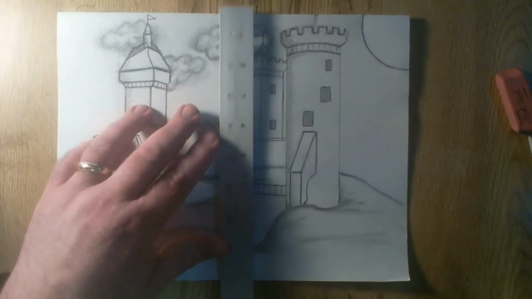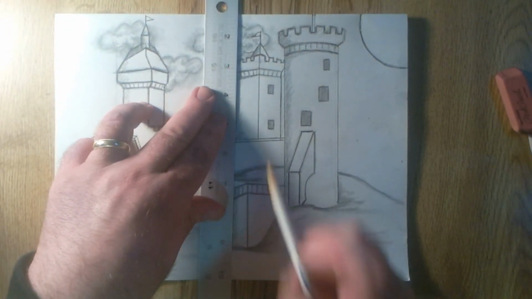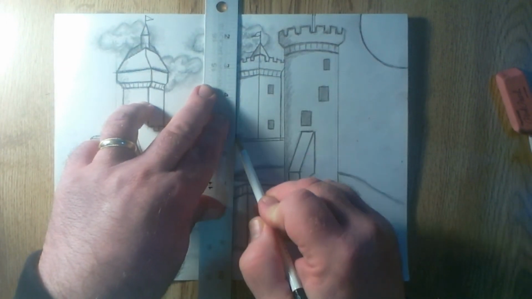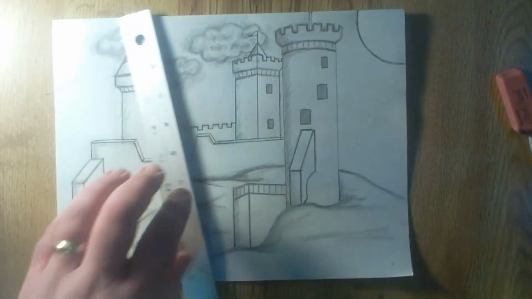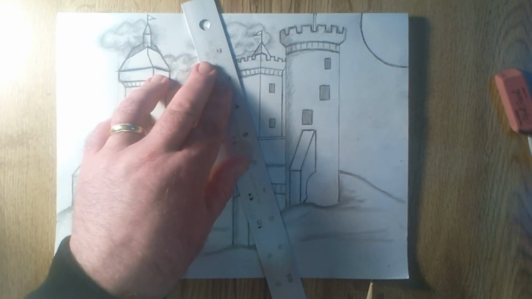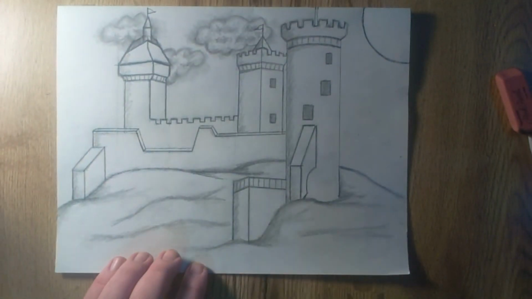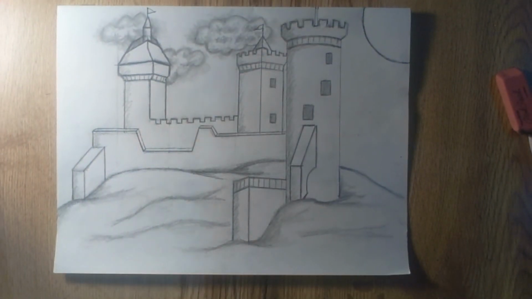Something's telling me to darken this line right here also. See, when you give your structure some sharp edges, it really stands out against the background. So that's what I'm trying to do here. Okay. Now, I'm going to end it here very, very soon.